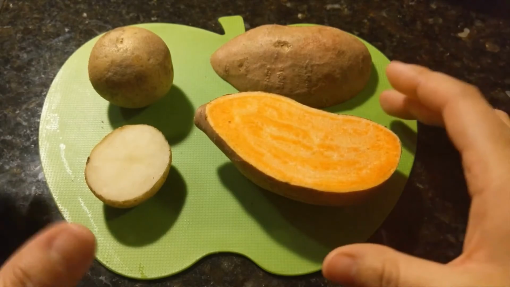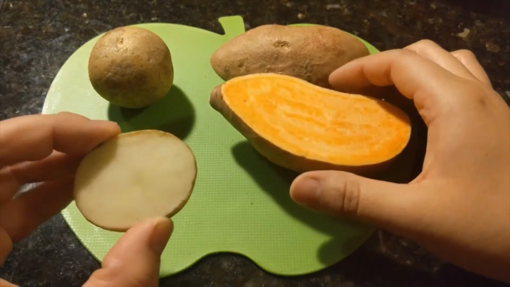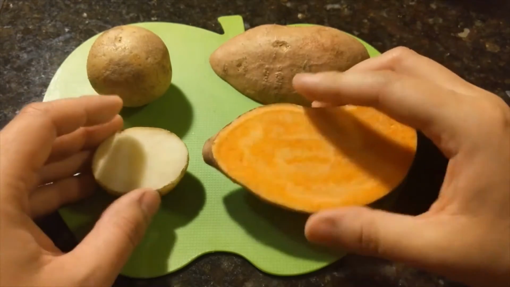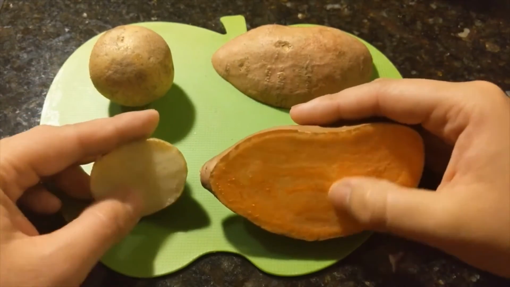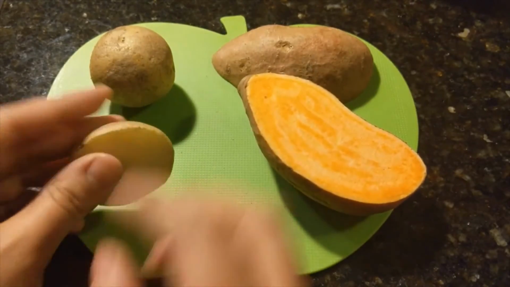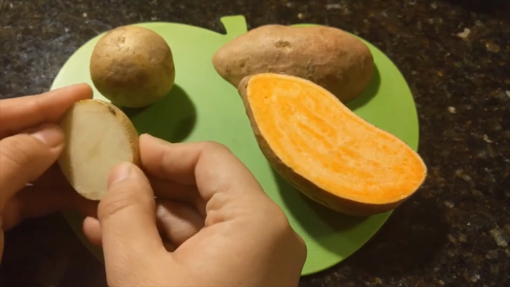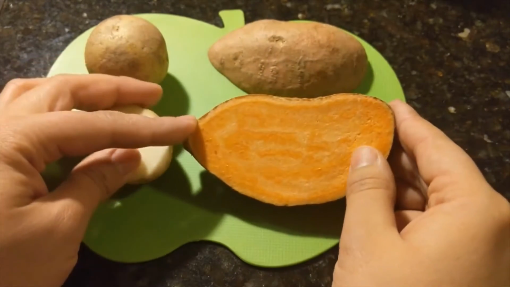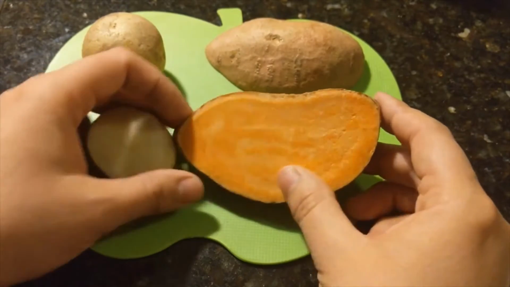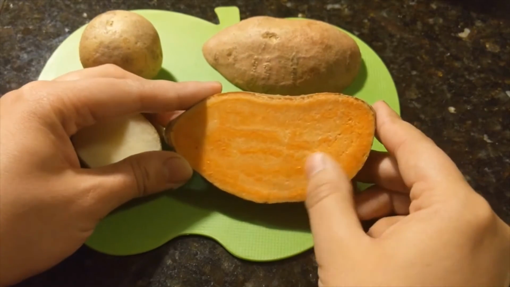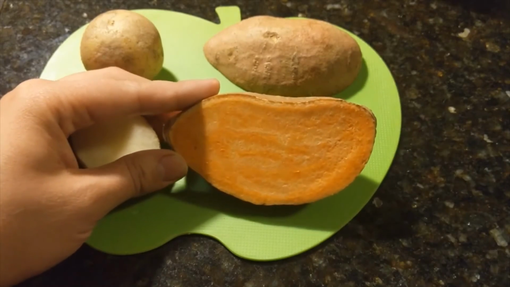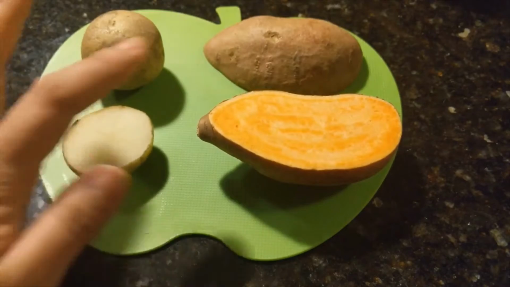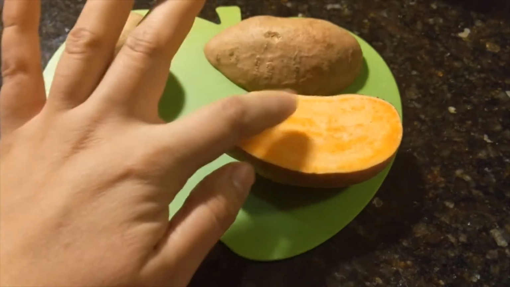So one last thing to note is that very similar to regular potatoes, when you cook sweet potatoes, the inside becomes very soft, just like regular potatoes. So if you guys have ever had mashed potatoes, they're very soft and fluffy, right? The same thing happens with sweet potatoes. After you bake them, you can mash up the sweet potato and make really delicious, fluffy, sweet mashed potatoes. But right now, both of them, since they're not cooked, are still hard, right?